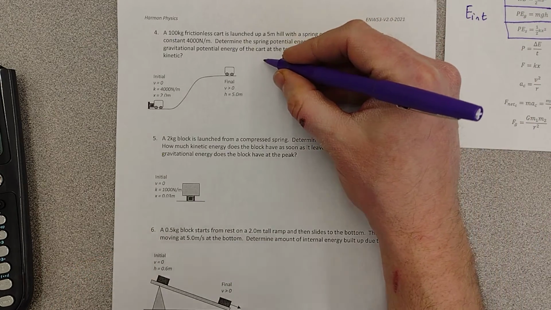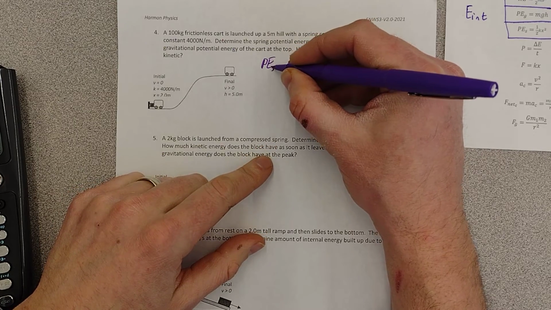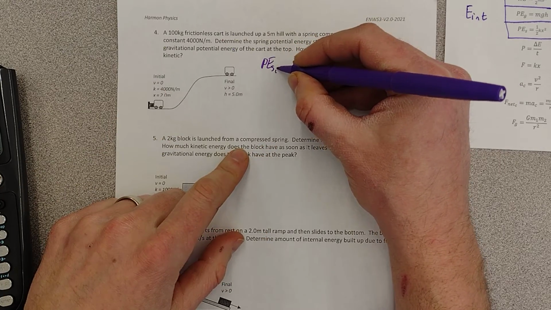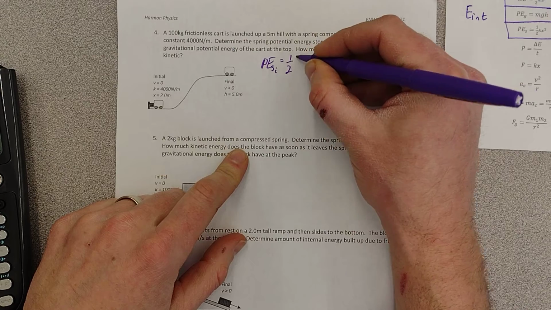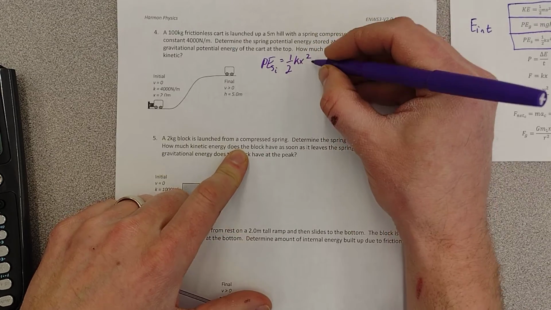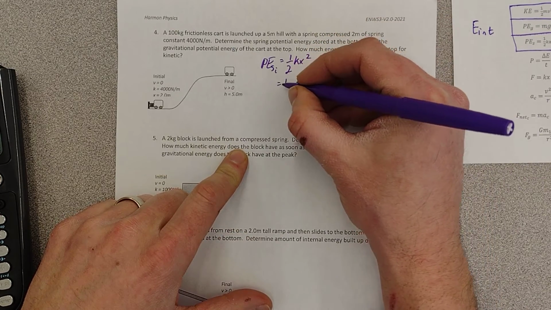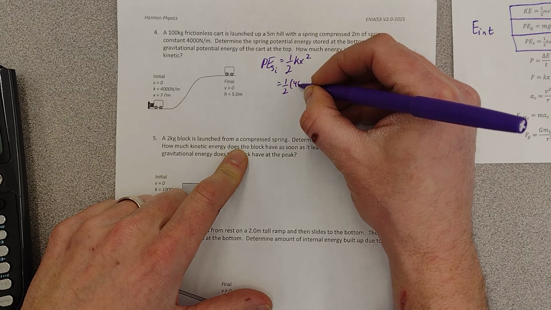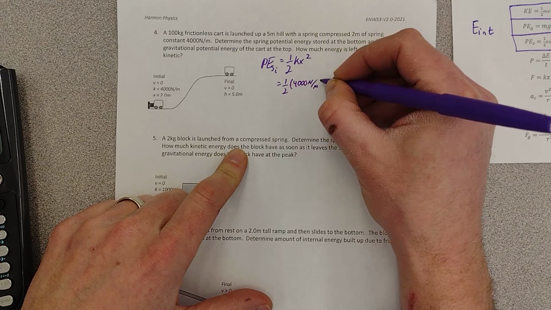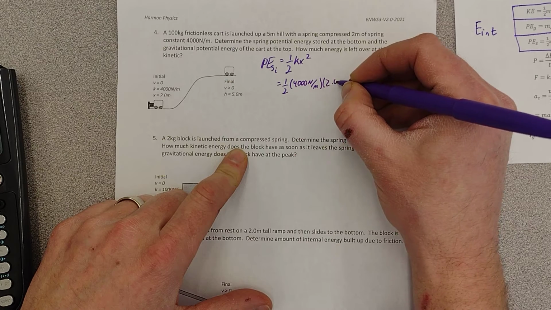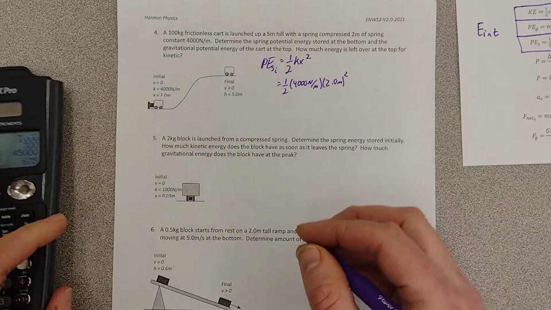So PES at the bottom, or initial, whatever you want to say, is 1/2 kx squared. So that's 1/2 of 4,000 newtons per meter times 2 meters squared.